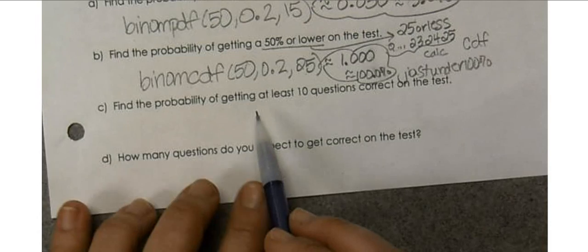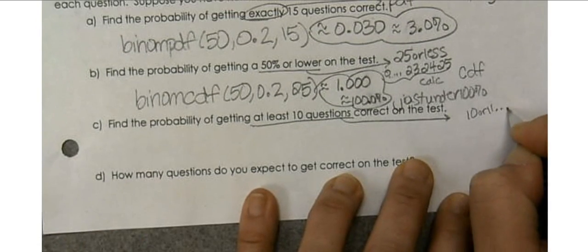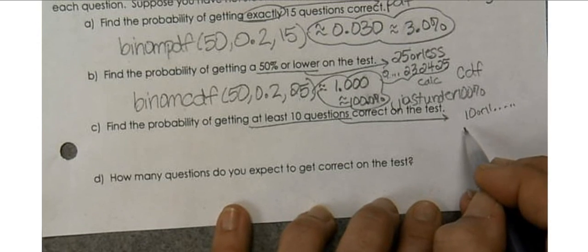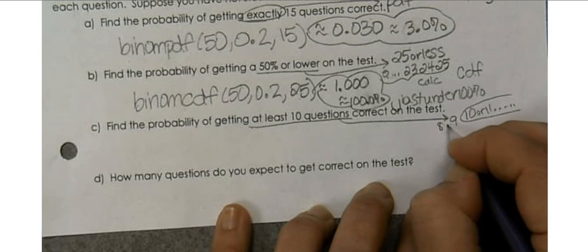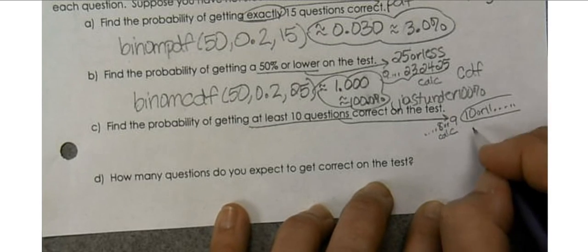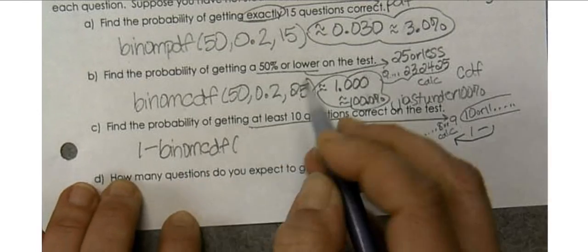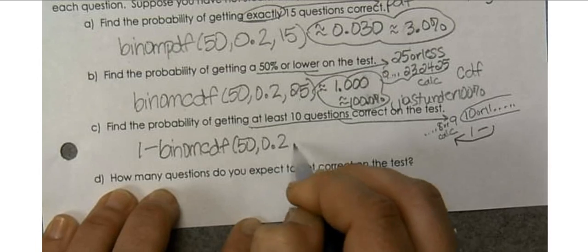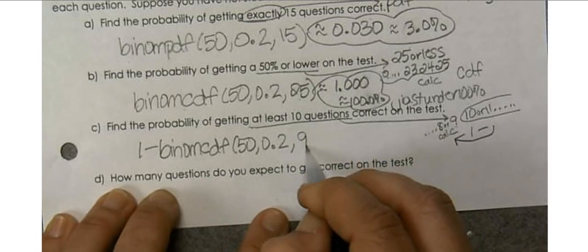Okay, so find the probability of getting at least 10 questions correct. So at least 10 questions correct means that we could have 10 or 11, etc. However, remember, the calculator only tells us what's below it. So this is what we want, which means that we would have to subtract off all of these guys, since this is what's in the calculator. So since this is what we want, we would have to take 1 minus all of this. So we would take 1 minus the binomial cumulative distribution frequency using 50, 0.2. And even though the question says 10, notice that we're subtracting off 9 or less.